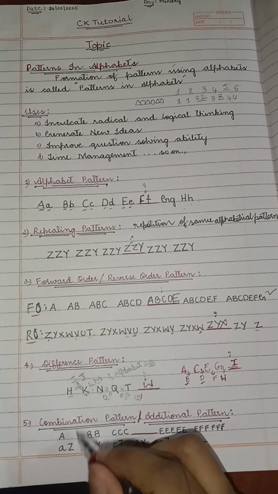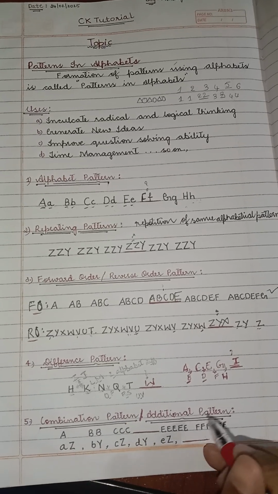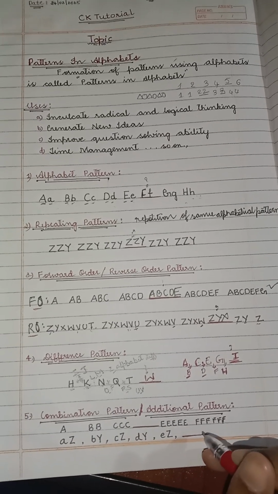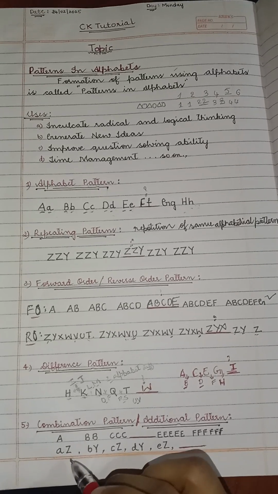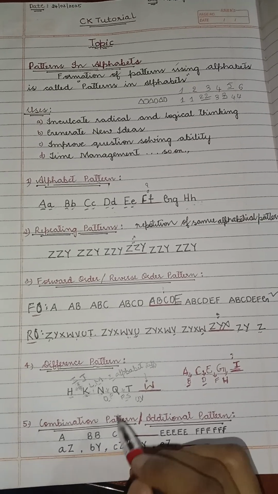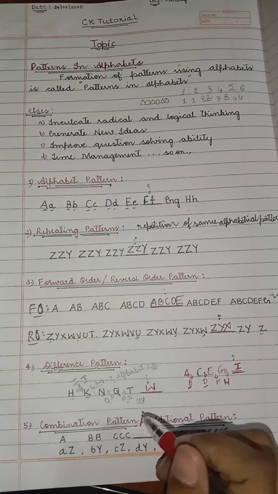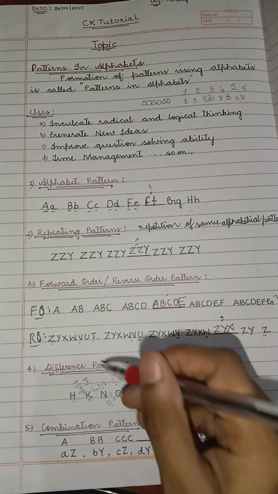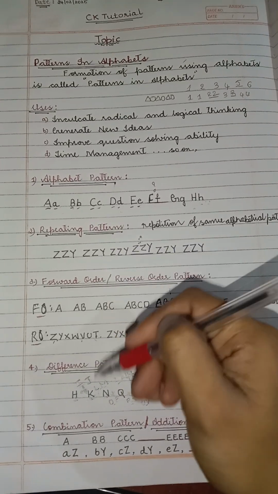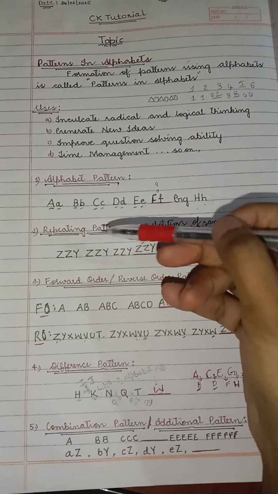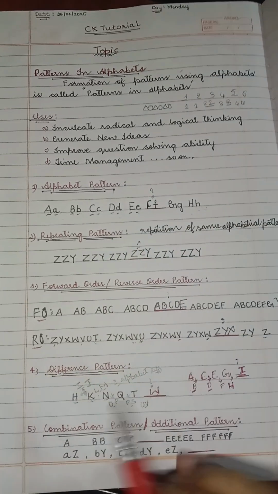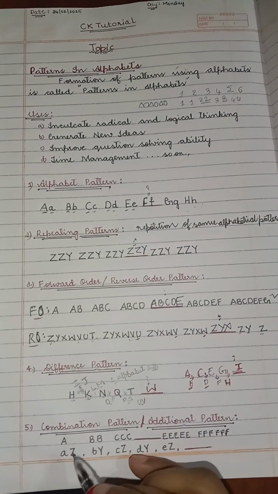Here let us observe what is combination and what are additional patterns. Next, combination. Combination is nothing but the adding up of different patterns together. Let me explain with an example.